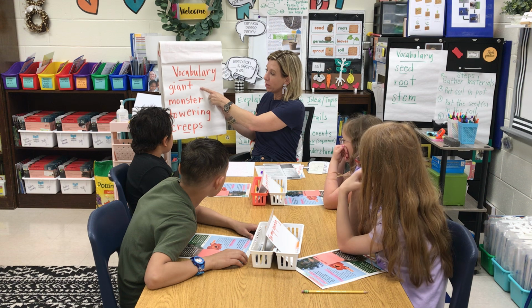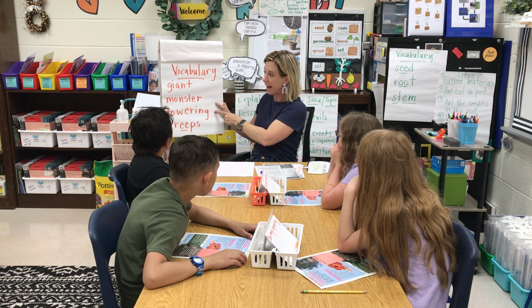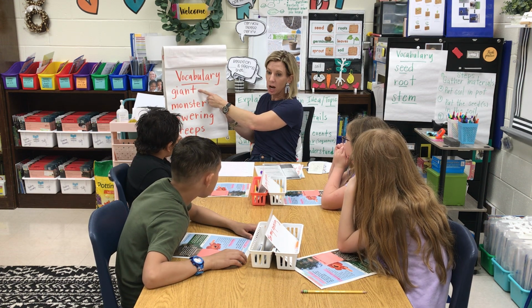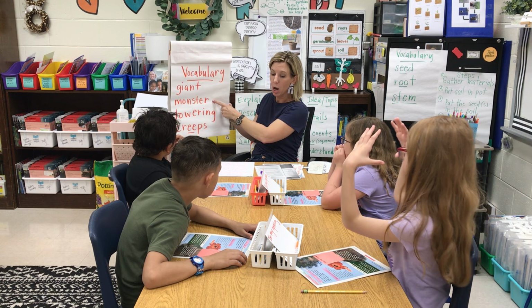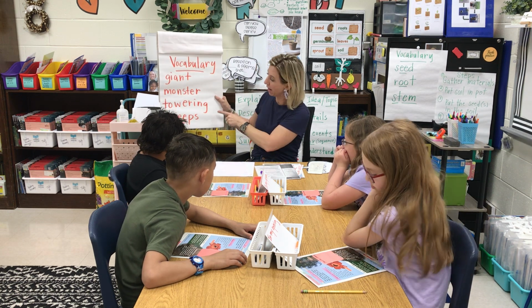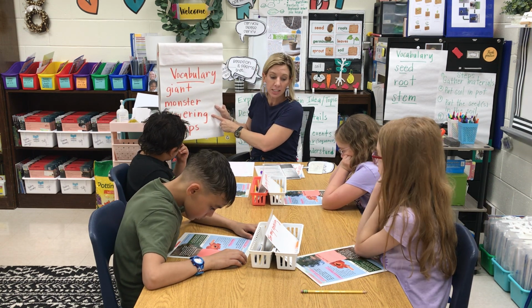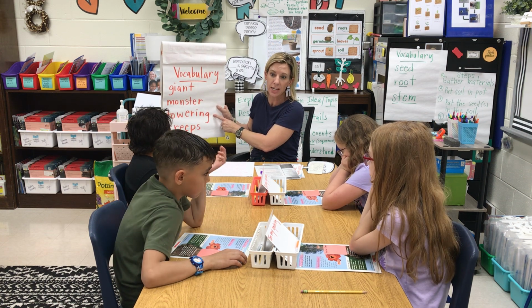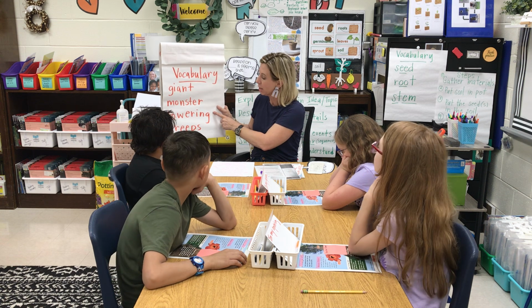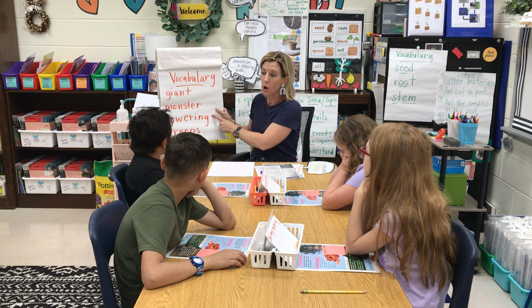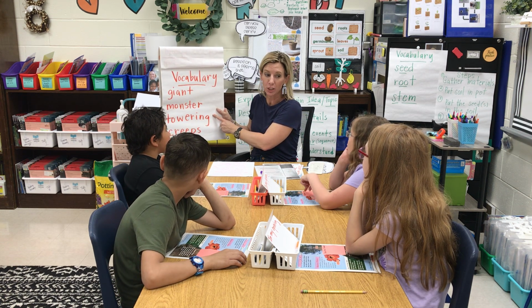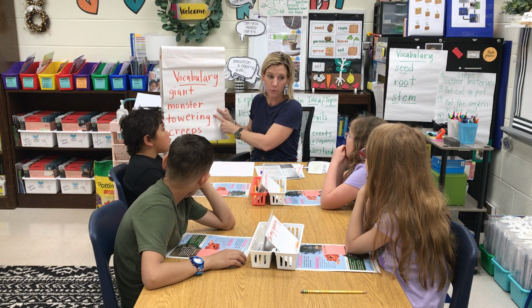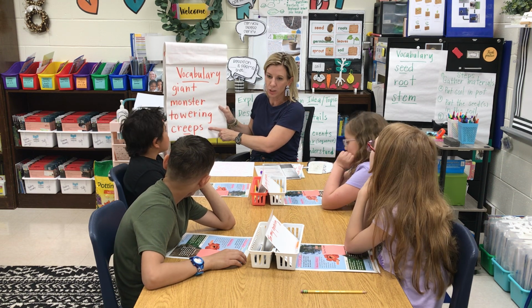Okay? Now, giant, monster, and towering. If something's giant, it's probably monstrous, like this monster flower here. If something's towering, it also means that it's very large. It's kind of towering over you, like someone who is really tall, especially when you're little, may tower over you, right? And then creeps. What does creeps mean?